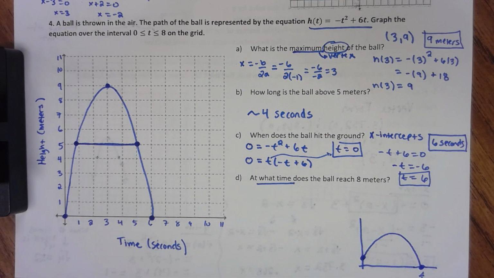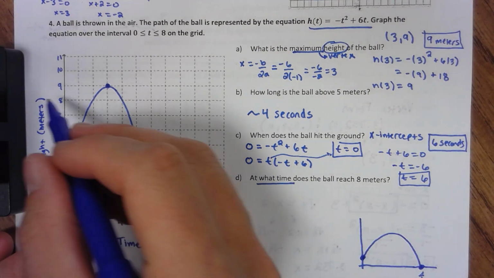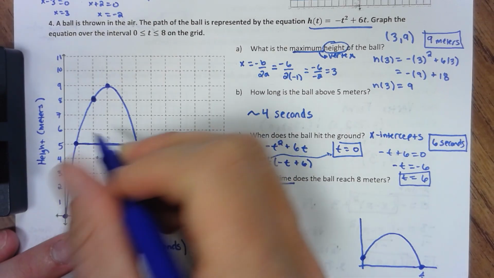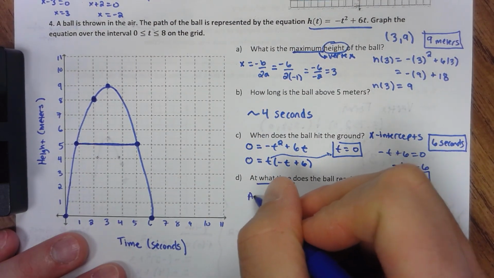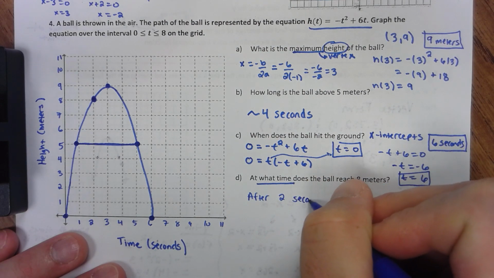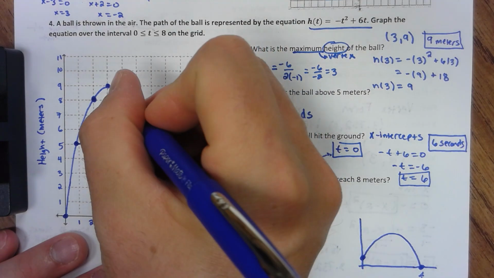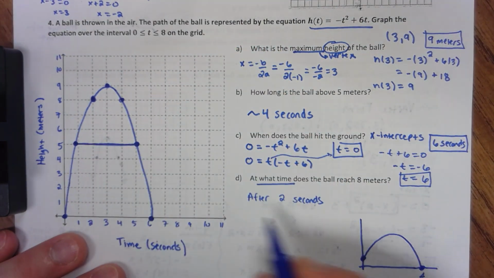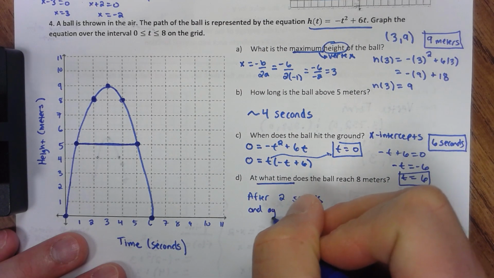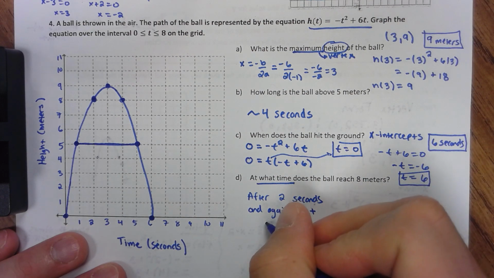All right, and then part D, kind of same idea. At what time does the ball reach 8 meters? Well, I'm going to go to 8 meters, and I see that it gets there in 2 places. Okay, it appears to get there after 2 seconds. But then it also gets to 8 meters again on its way down at 4 seconds. So after 2 seconds, and again at 4 seconds.